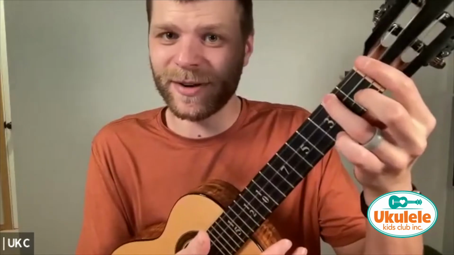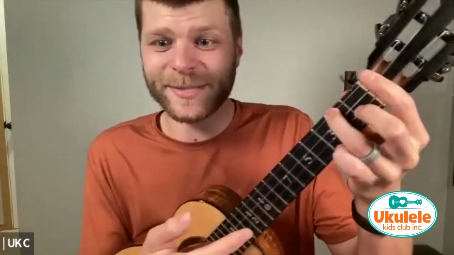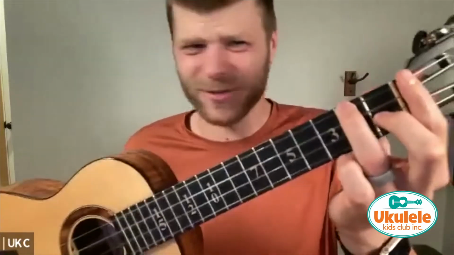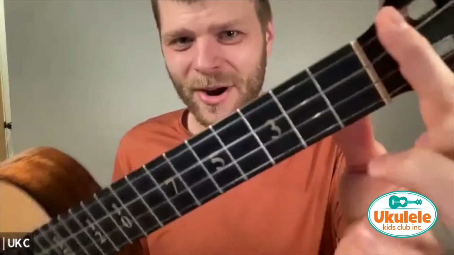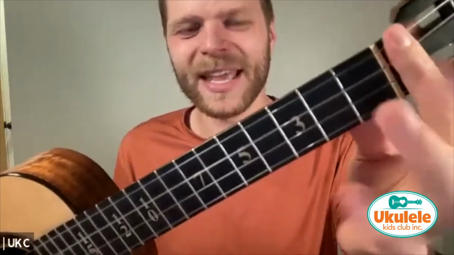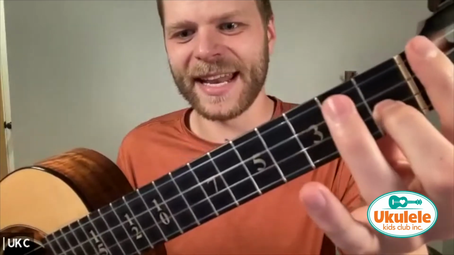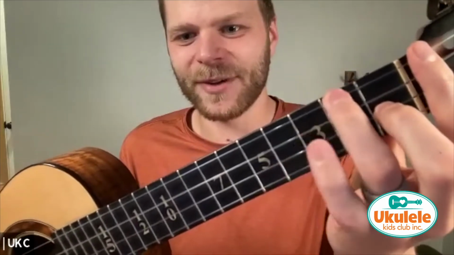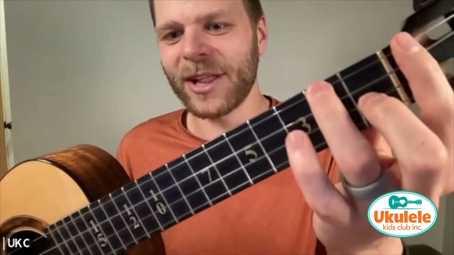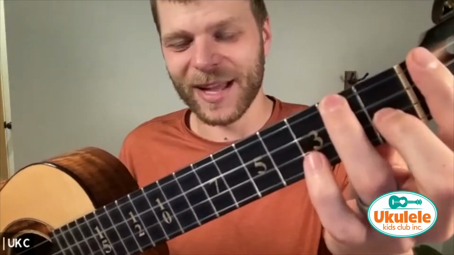Well, maybe my ring finger goes here to the 2nd fret of the G, and my middle finger goes here to the 1st fret of the E string. If you've never done this before, this is tricky. It feels very off. But having that bar with the index just behind the nut, taking that middle finger, adding it to the 1st fret of the E string, and then that ring finger coming up to the 2nd fret of the G string, just like a normal F, just with your fingers flip-flopped.